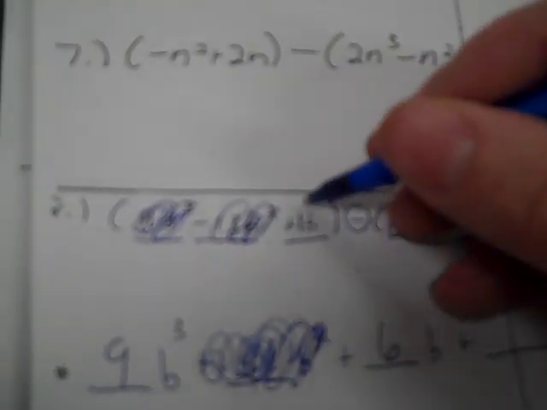Okay, now we're looking for regular b's. I have a regular b here, and that would have a 1 in front. And I have a b right here, and that's negative 5. So I take positive 1 minus negative 5. And that's like 1 plus 5, and that's 6. So 6b. You can cross out the b's.